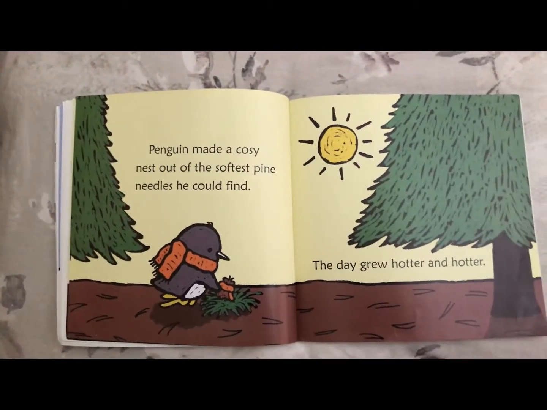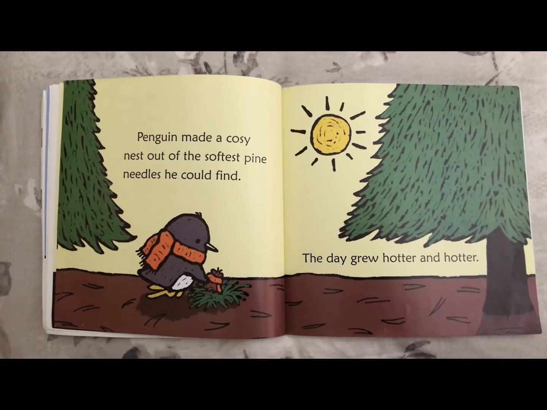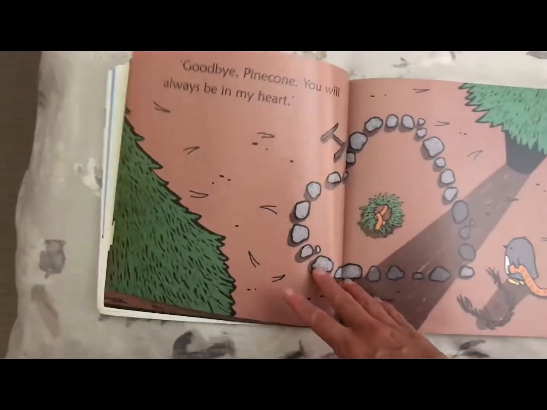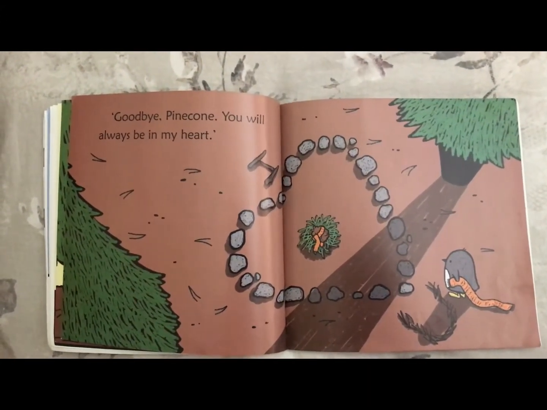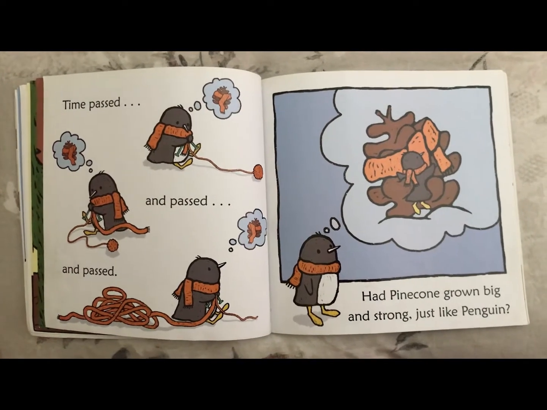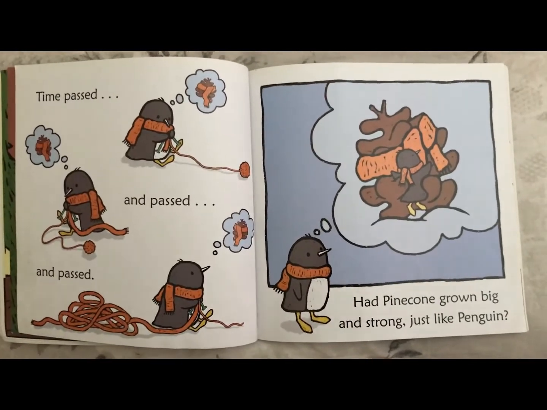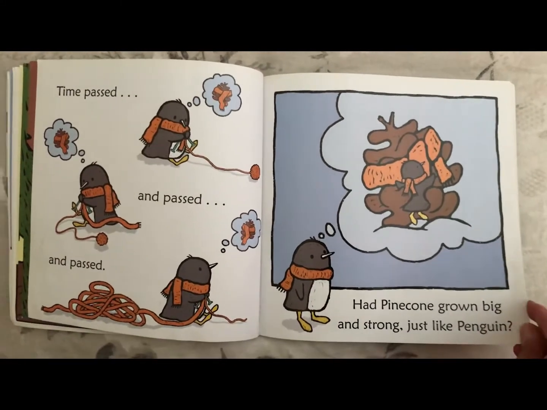Penguin made a cosy nest out of the softest pine needles he could find. The day grew hotter and hotter. Goodbye, Pinecone. You will always be in my heart. Time passed and passed and passed. Had Pinecone grown big and strong, just like Penguin?